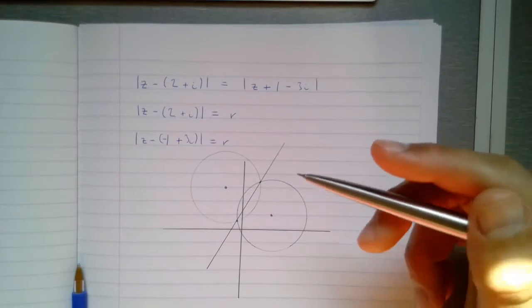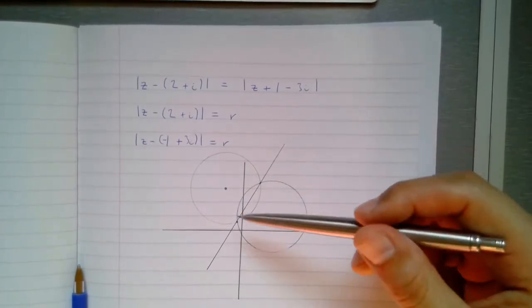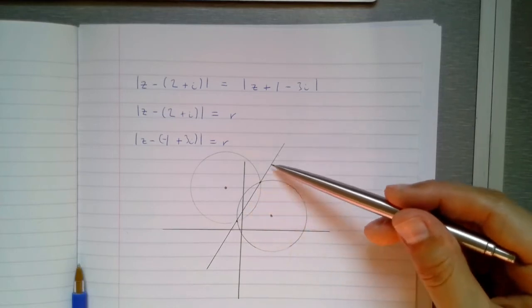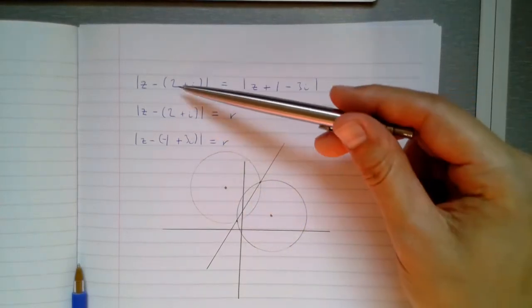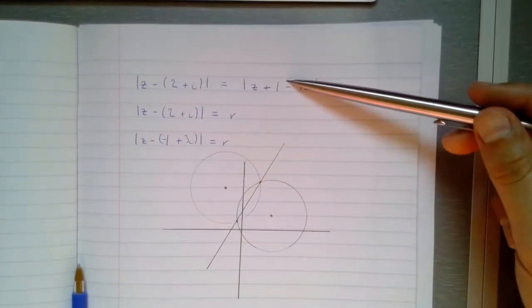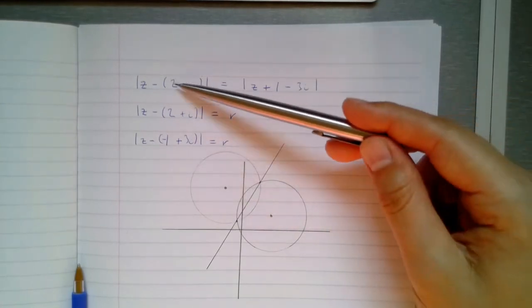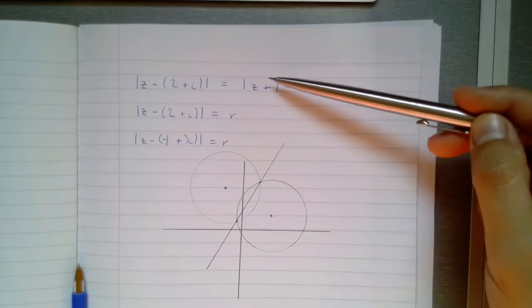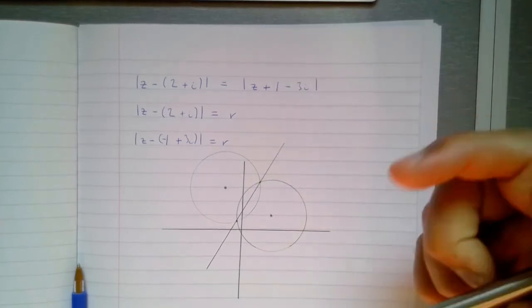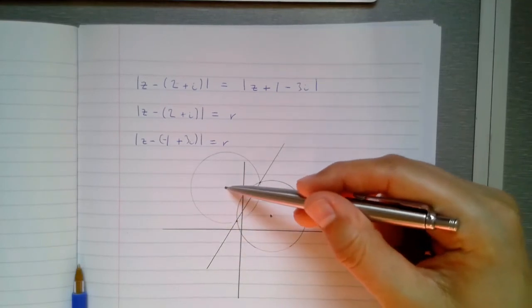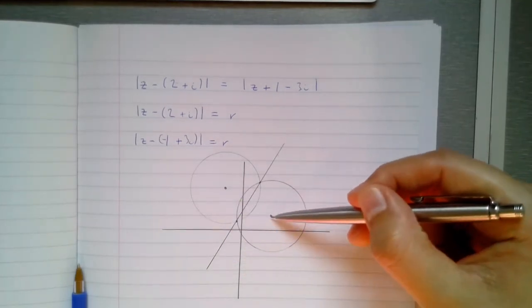then what I am saying is that all of the complex numbers that lie on this line satisfy this equation here. And that's because the two distances have to be equal to each other. So the distance of this complex number to there is the same as it is to here.